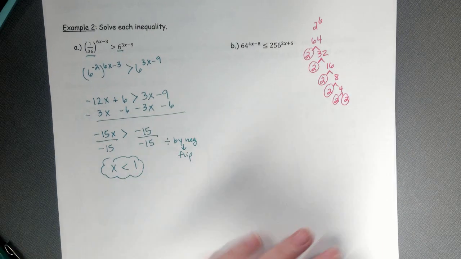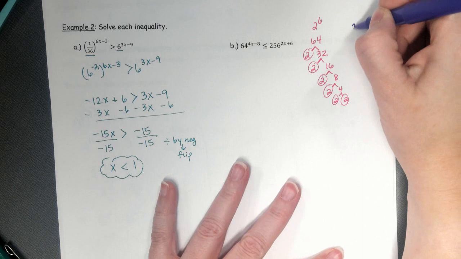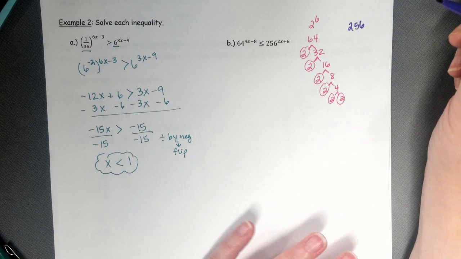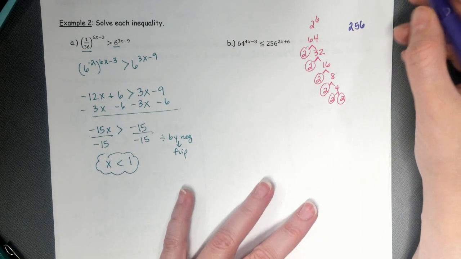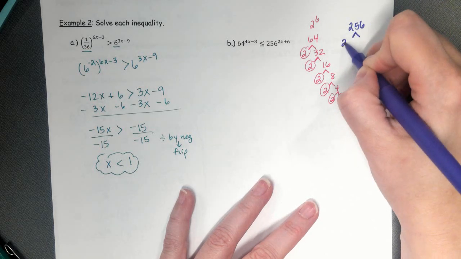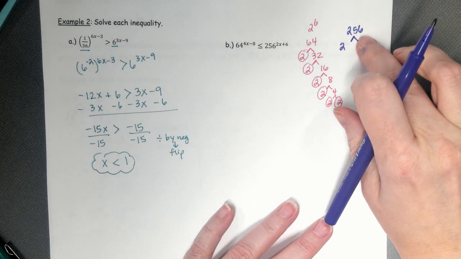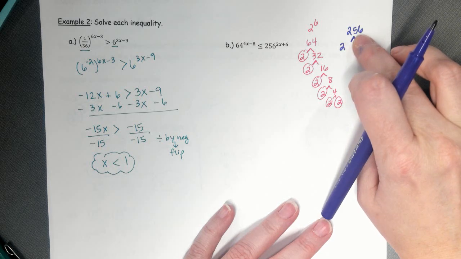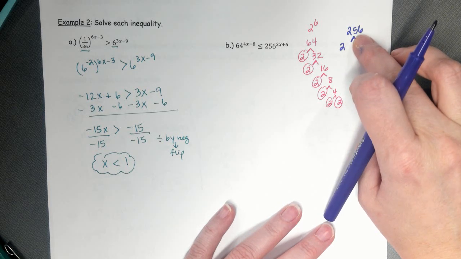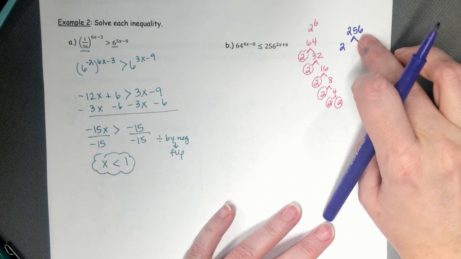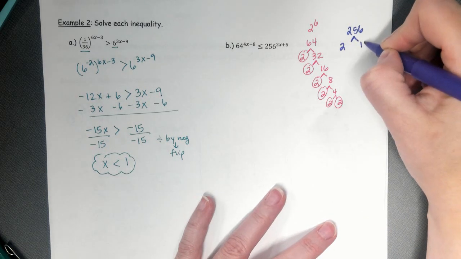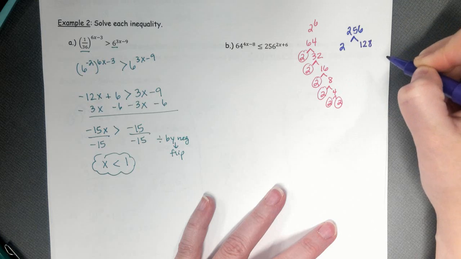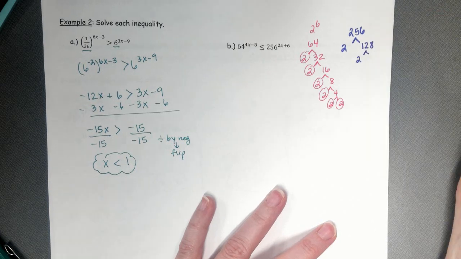Now, when you're doing the 256, work smarter, not harder, because when you split this in half, you have 2 times. When you're doing this in your head, do you do half of like 250? Yeah. Half of 250 is 125, and then half of 6 is 3, so this is going to be 128, and then cut this in half.